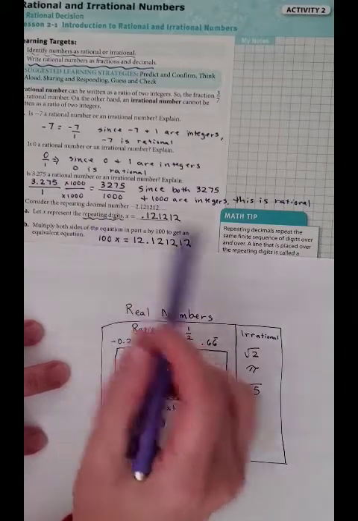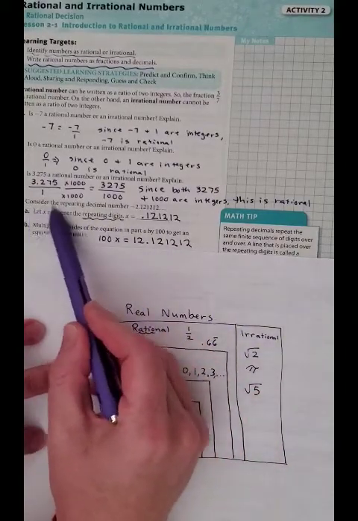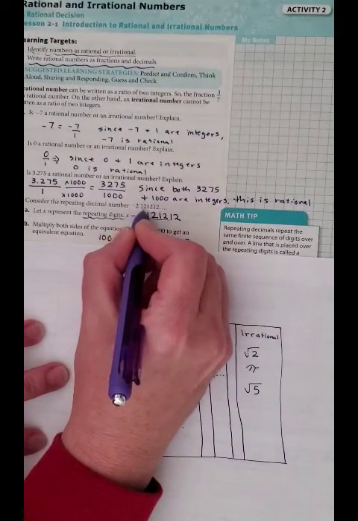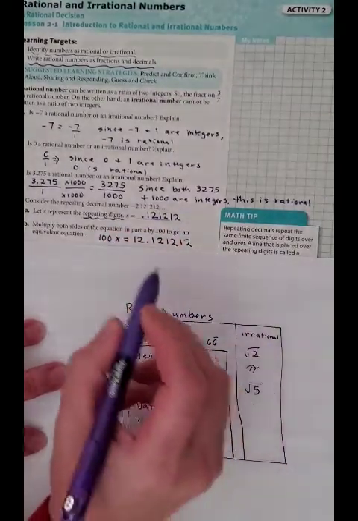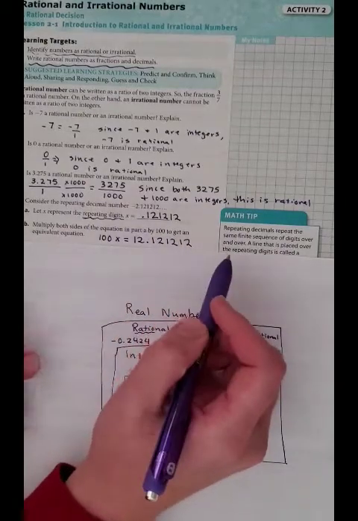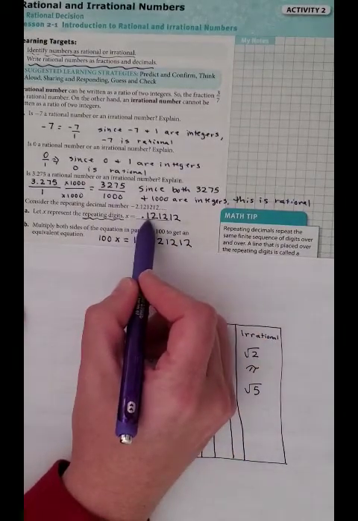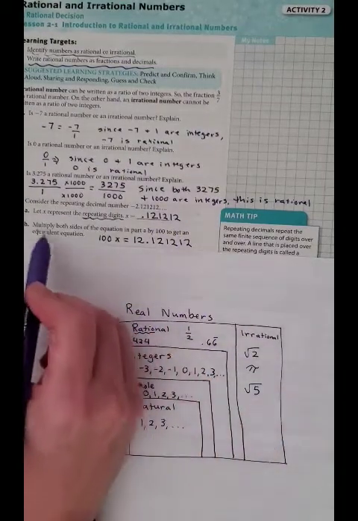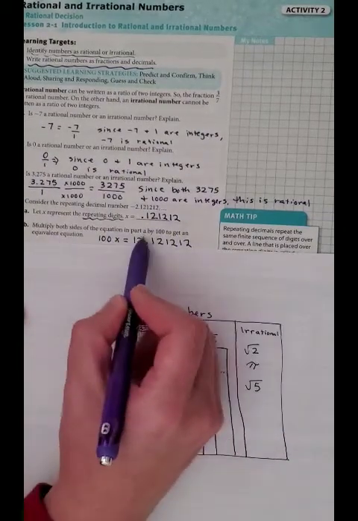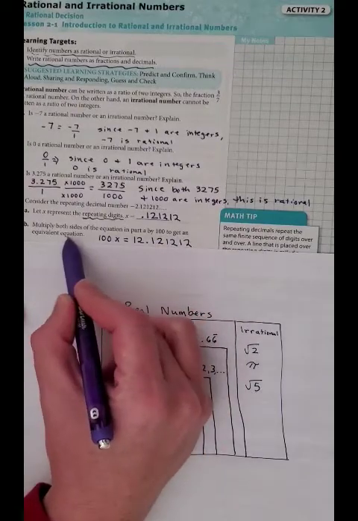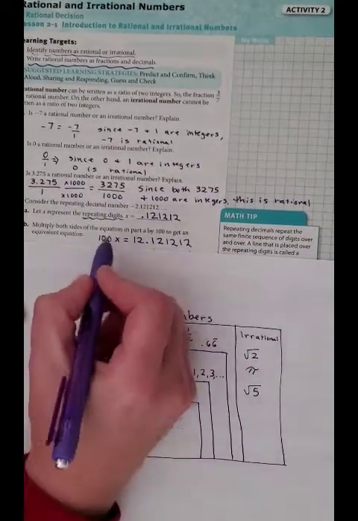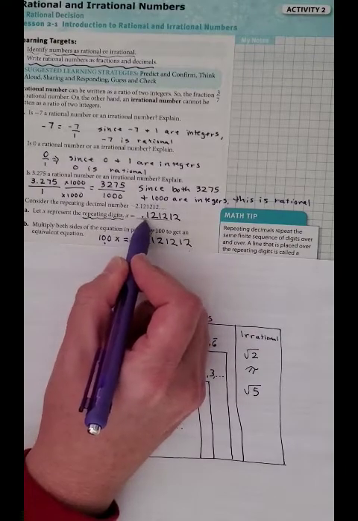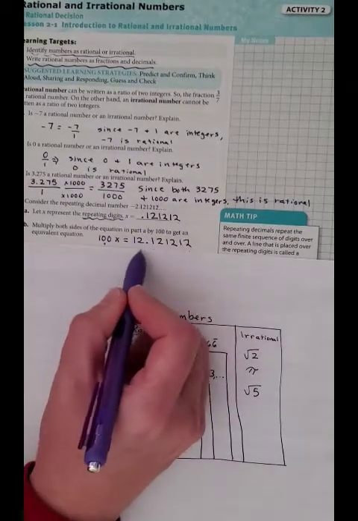So anyway, on number 4, it says consider the repeating decimal negative 2.1212121212. Let x represent the repeating digits, which is 0.121212, and these will go on forever. Then it says multiply both sides of the equation in part A by 100 to get an equivalent equation. So I've multiplied x by 100, and I've multiplied 0.121212 by 100.